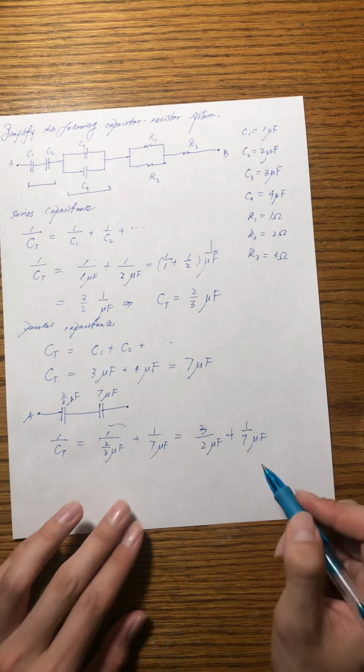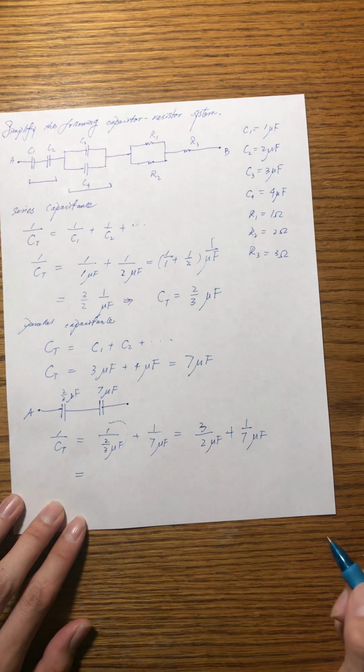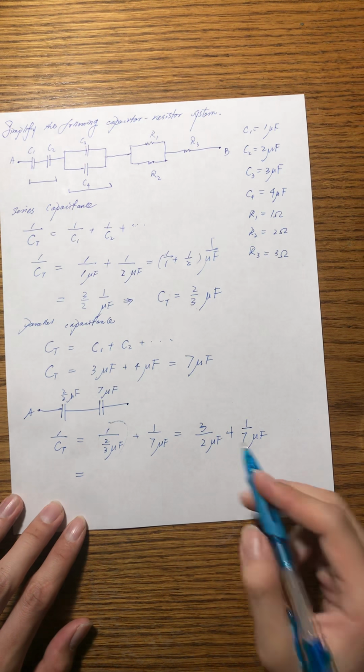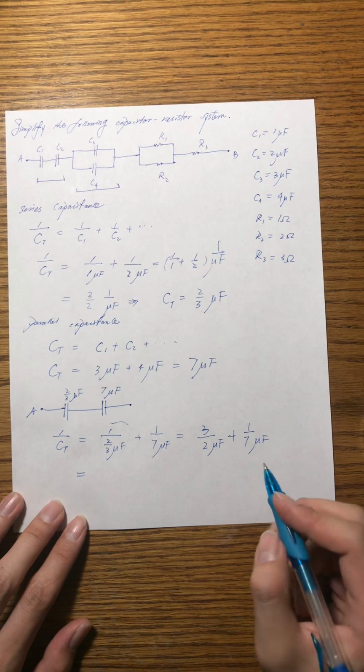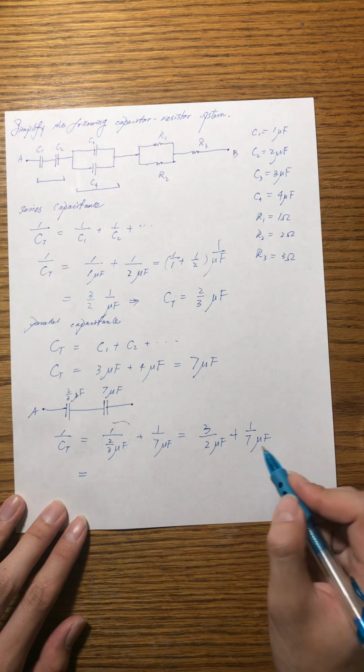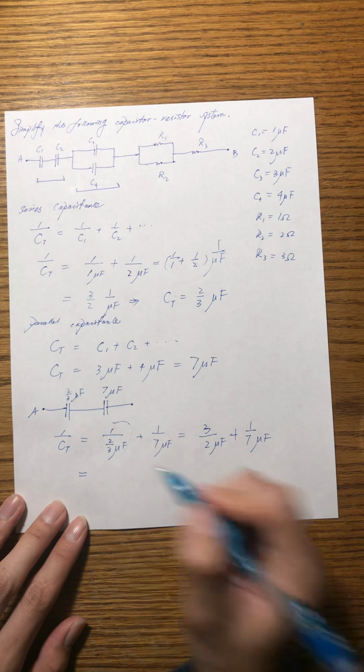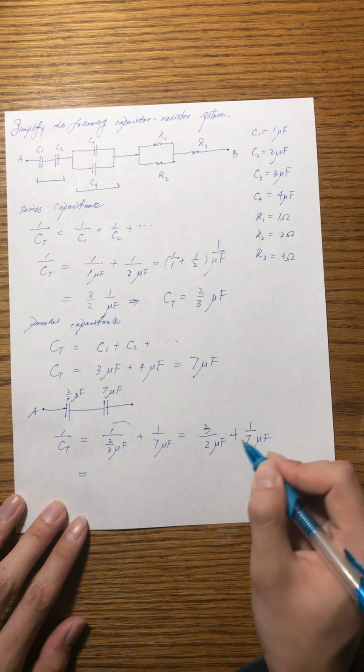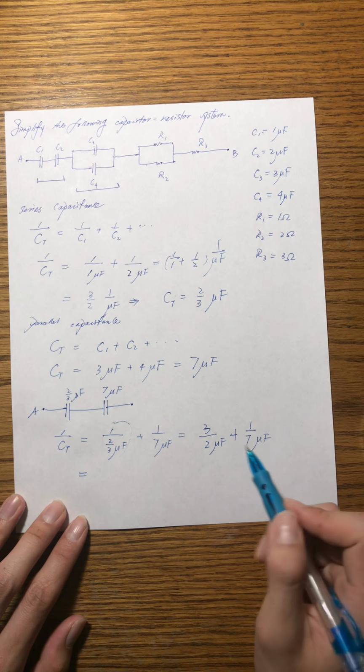So to further simplify this expression, we can find a common denominator for both fractions, and they don't have any common multiples, so we multiply the denominator from the other.